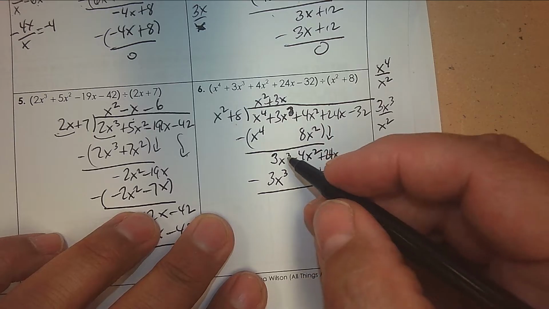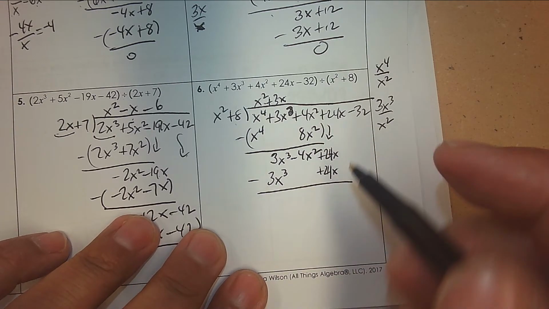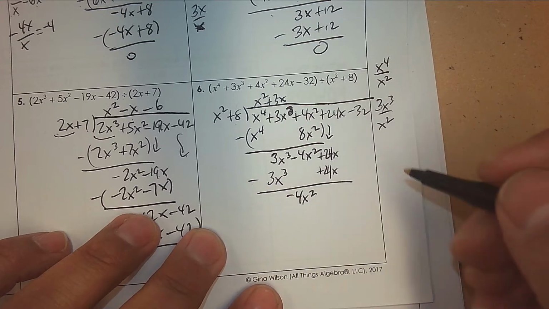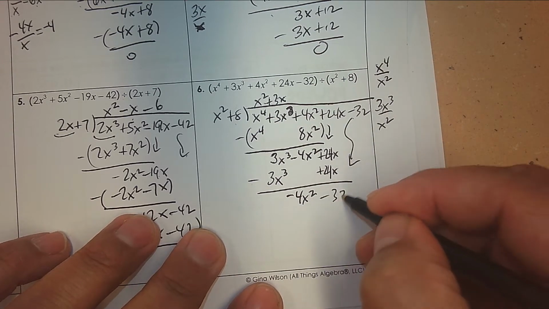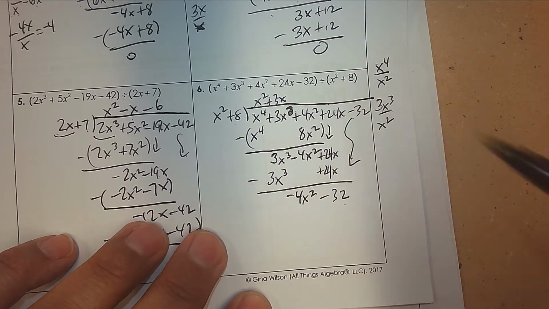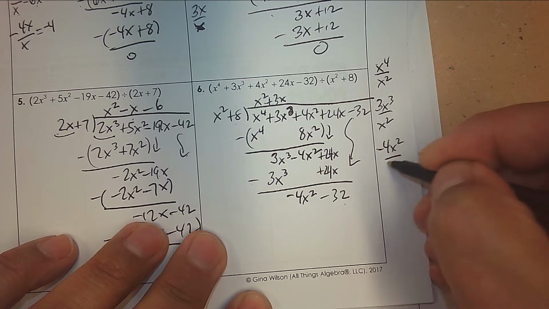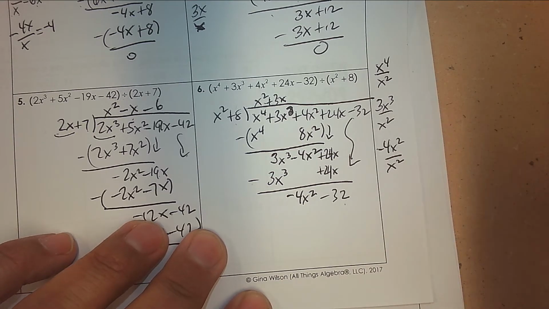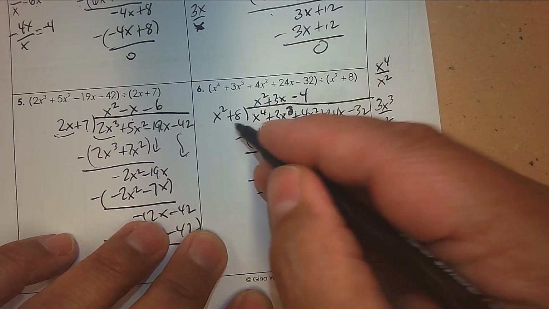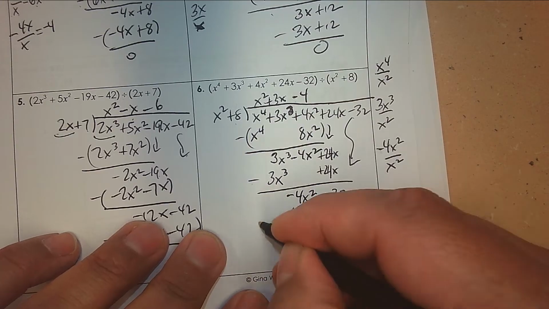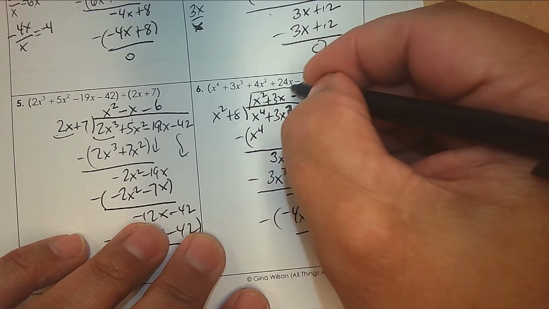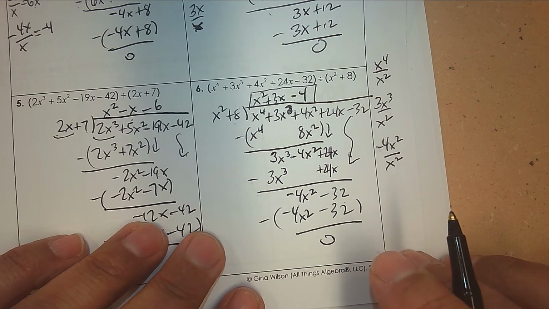So I make sure like terms are underneath each other. So when I subtract, the x cubes eliminate. Negative 4, subtract nothing, is negative 4x squared. And the 24x's eliminate. Bring down the last term, which is negative 32. So take negative 4x squared divided by x squared. That gives me negative 4. So that's negative 4x squared, and negative times a positive, negative 32. And again, when I subtract, the remainder is 0. The answer is right there on top, x squared plus 3x minus 4.